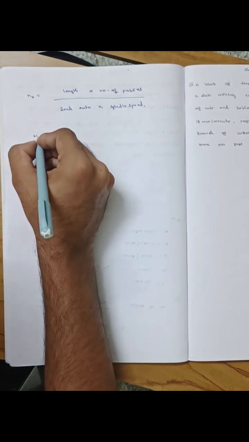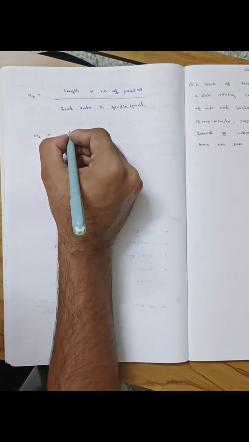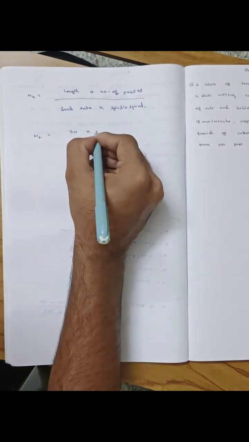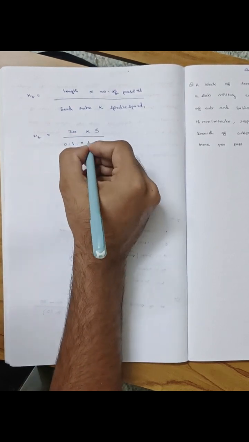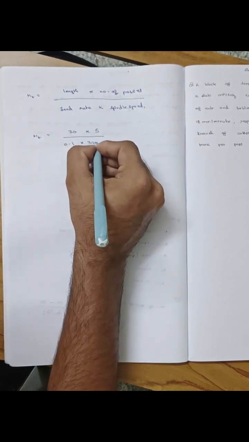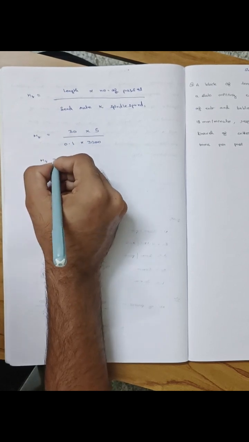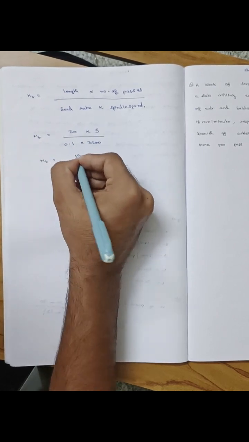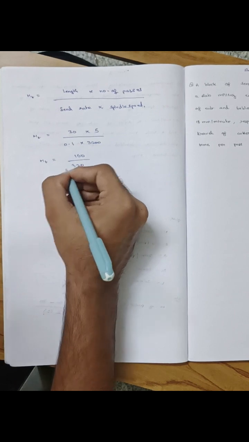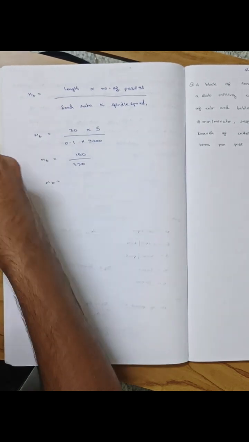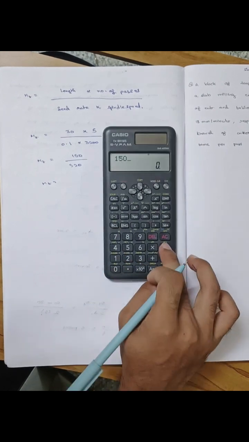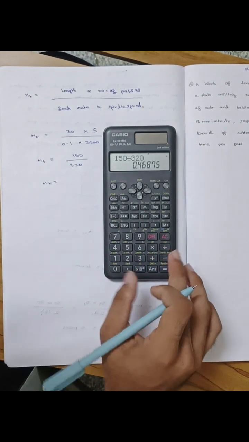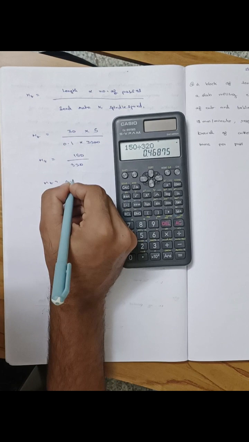You know the length is 30 mm, the number of passes is 5, the feed rate is 0.1, and the spindle speed is 3200 rpm. Which is 0.4687 minutes.